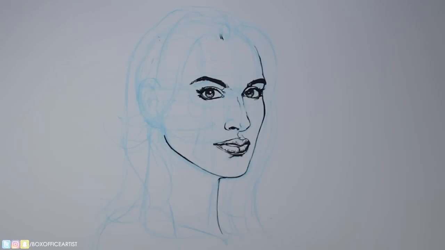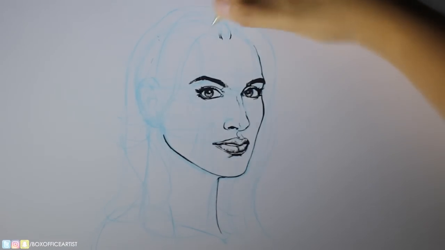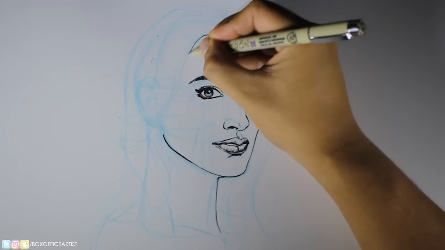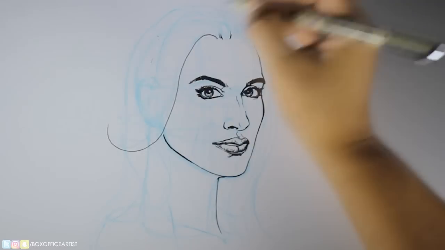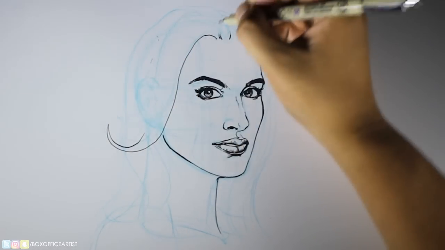So now, let's get into rendering the hair. I'm gonna take an even thicker pen. Let's see if I can find my 0.8. Here's my 0.8. And I'm gonna block in these parts of the hair. And again, guys, I'm not really following the blue line exactly.